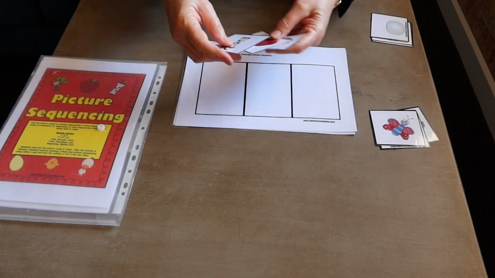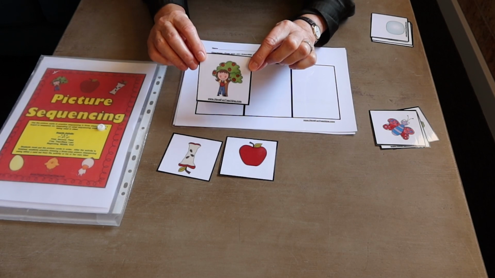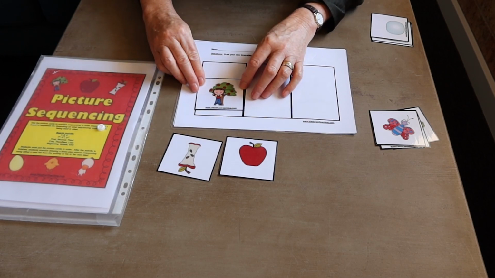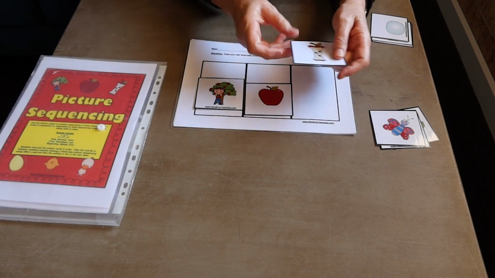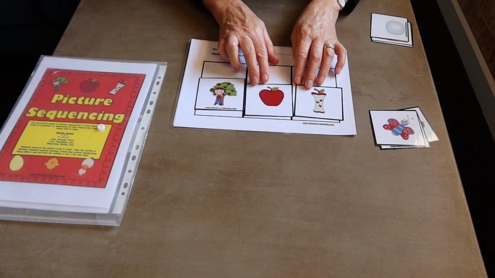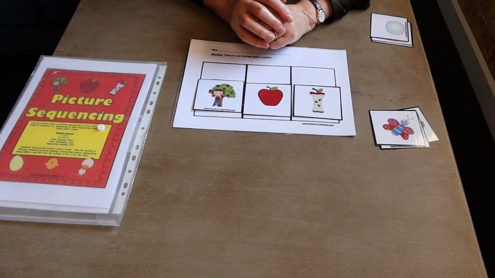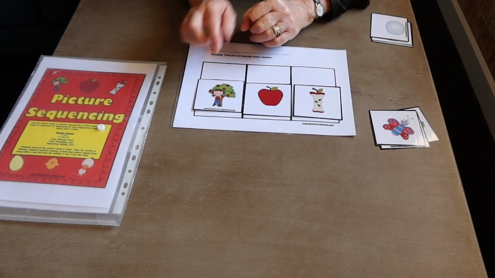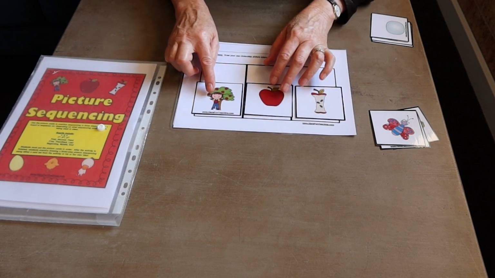And the last example I've got is a little girl picks an apple. And she's got the apple, and then she eats the apple. And again, you can have some discussions and some debates about what might come first, middle and last, because there are often different ways of looking at it.